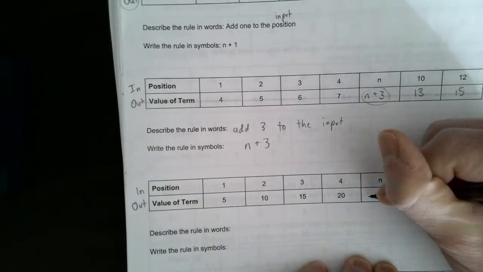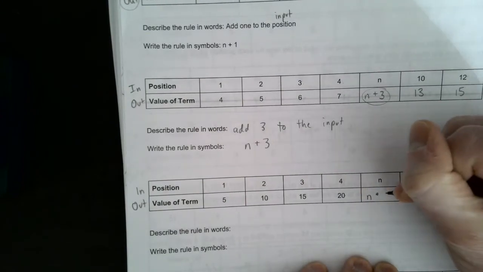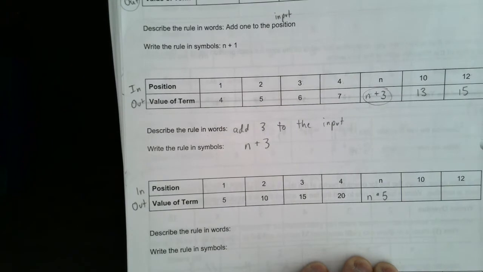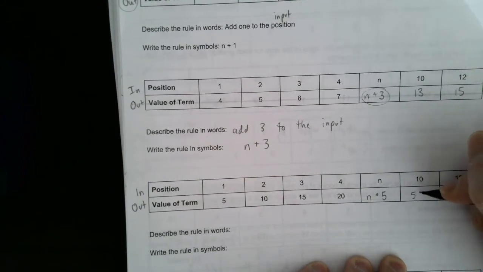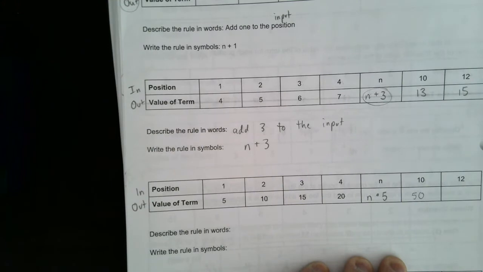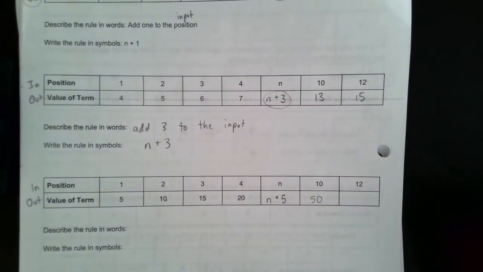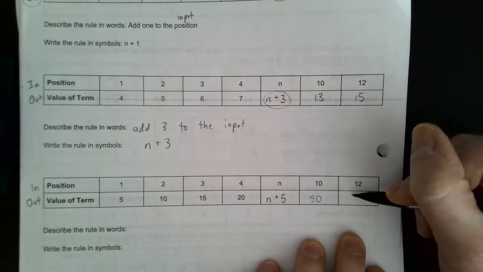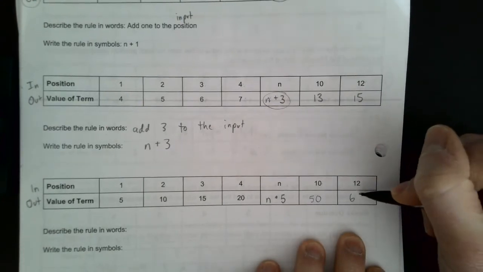So it'd be n times 5, or 5 times n. Well, what would it be for 10? Well, if 10 is the input, what would be the output? 10 times 5, 50. What about 12? 12 times 5, hopefully you can see this. Sorry if you couldn't. 12 times 5 would be 60.